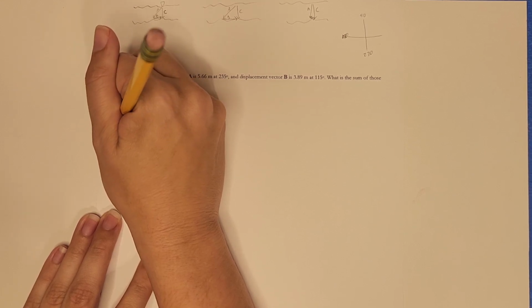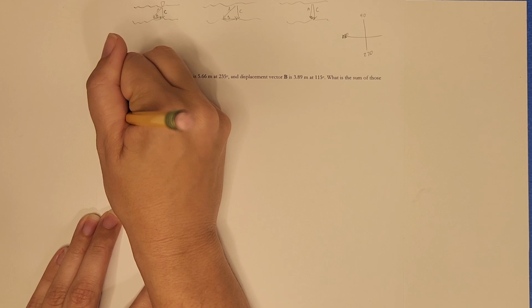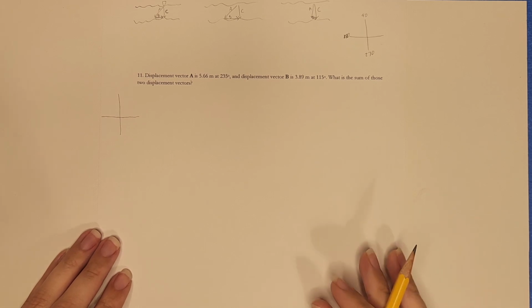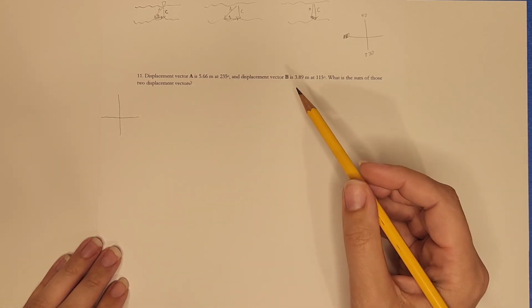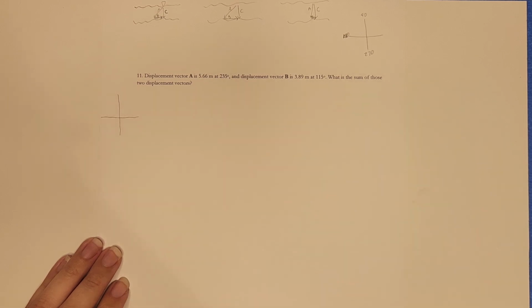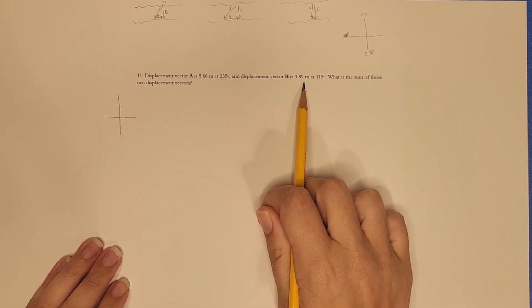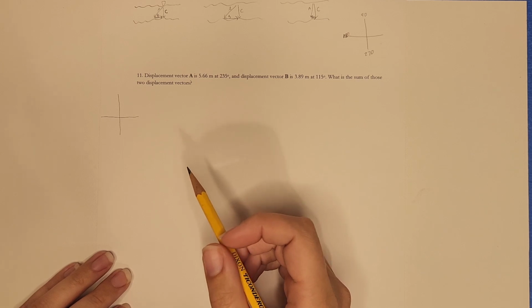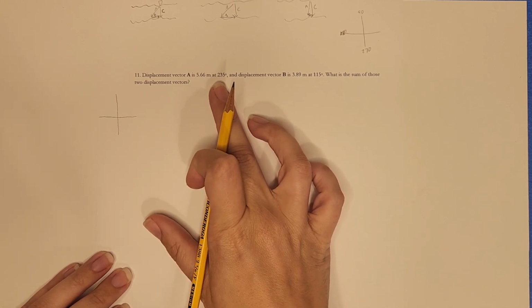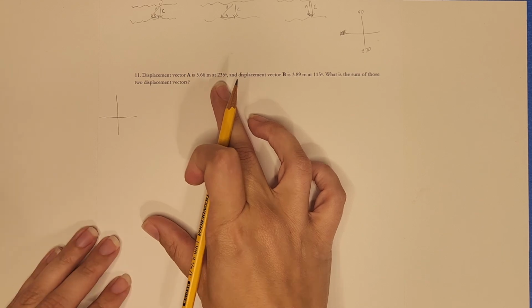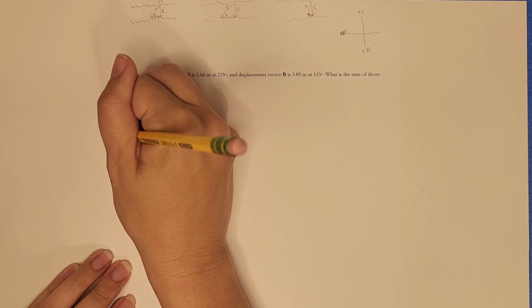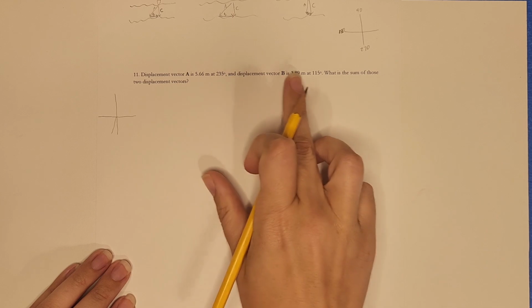Okay, so like I keep telling you, I want to draw a graph. So that's what I'm going to do at the start of all of these, just to give myself a visual representation of what I should be expecting. Okay, so my A is 5.66 meters. My B is 3.89 meters. That gives me an idea of what I should have as far as proportions of my dimensions. And 235 degrees is A. Okay, so for A, I'm drawing a line that looks about like this, and it's going to be the longer line because it's much more than B.